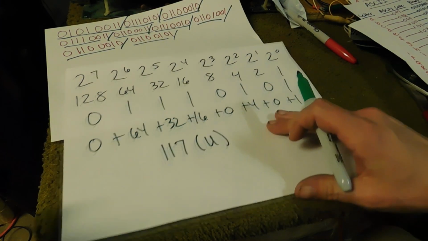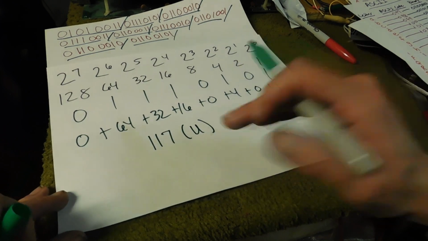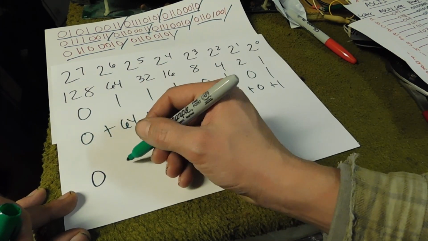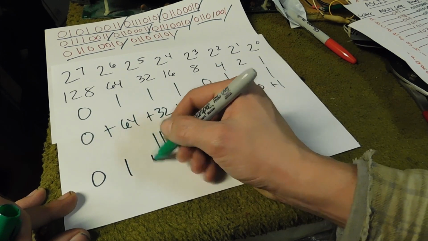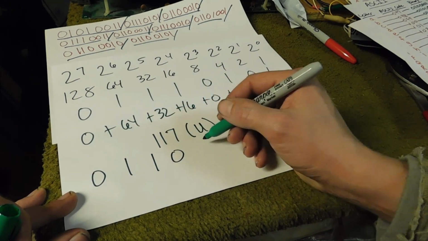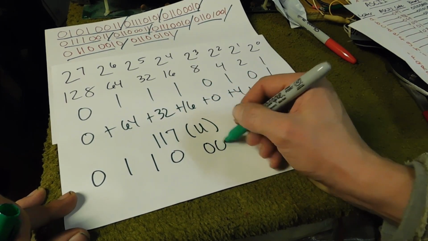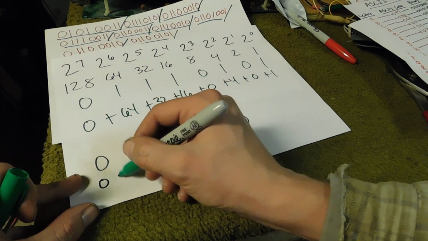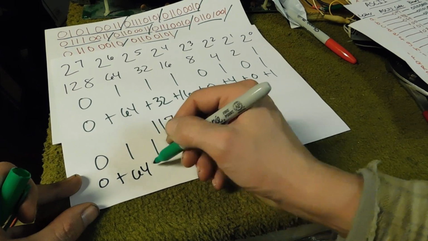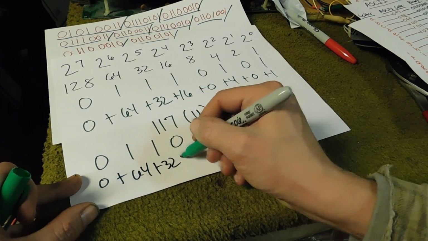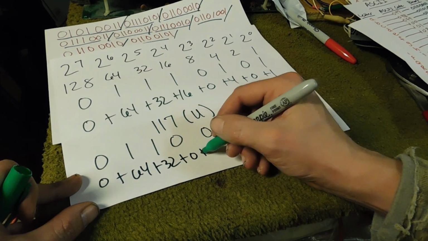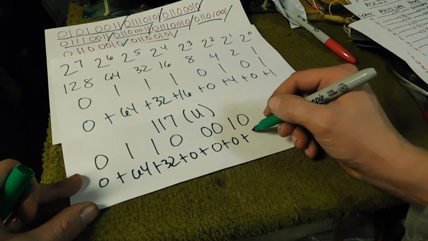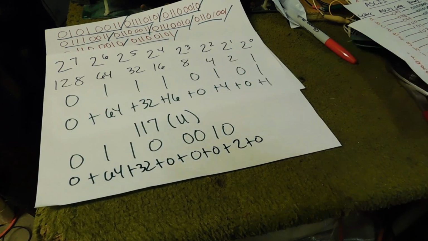Let's see if we can do at least one more together, okay? The next one is going to be 0, 1, 1, 0, 0, 0, 1, 0. Now we have 0 plus 64 plus 32 plus 0 plus 0 plus 0 plus 2 plus 0.